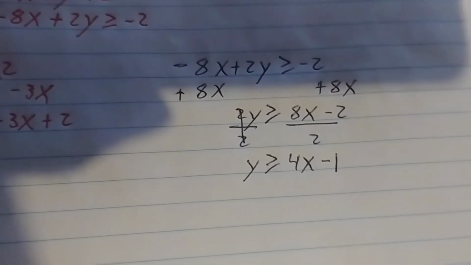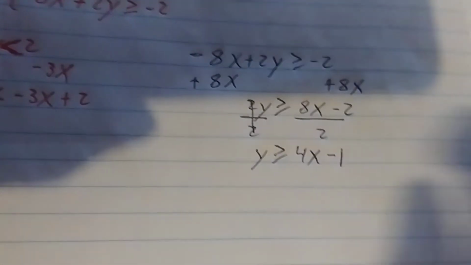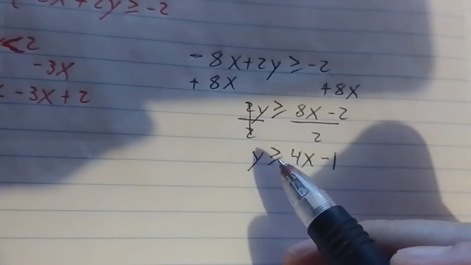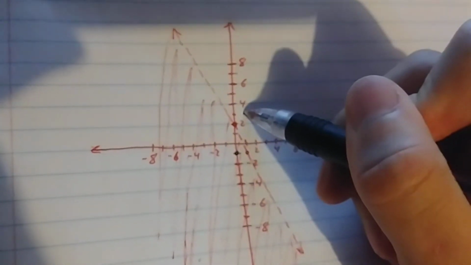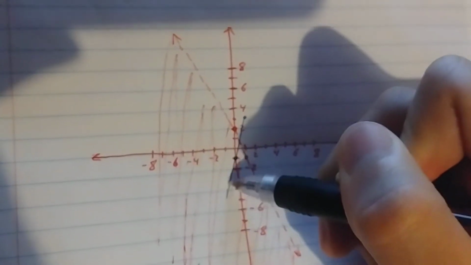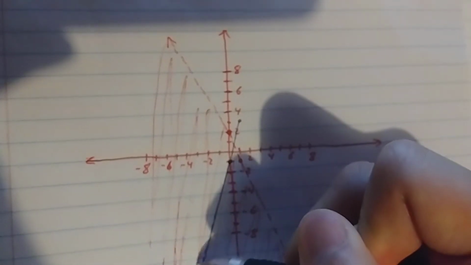Now notice this is a greater than or equal, because of this little line here, this is not going to be a dotted line. This is going to be a solid line. So I'm going to be creating a solid line connecting these 2 points. That's a really steep slope, but it doesn't matter. Get this line.